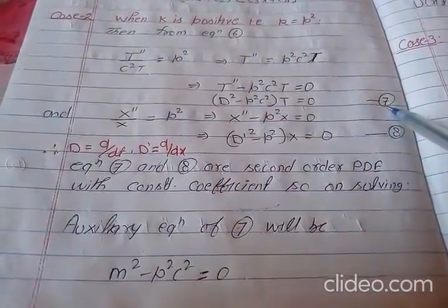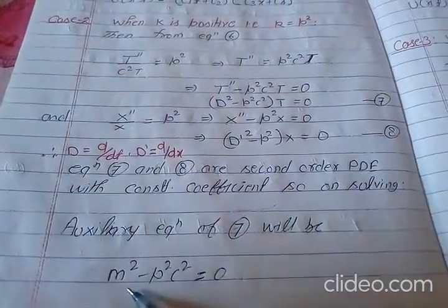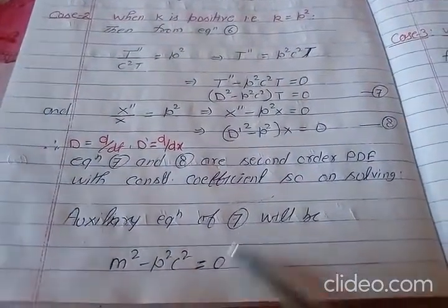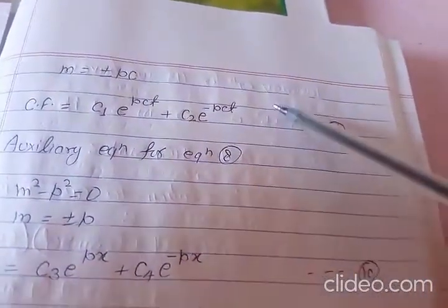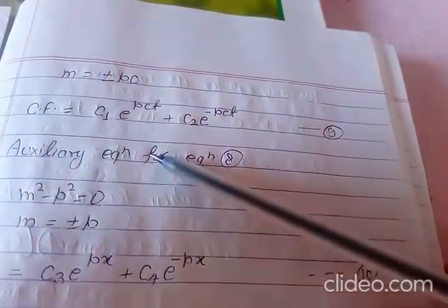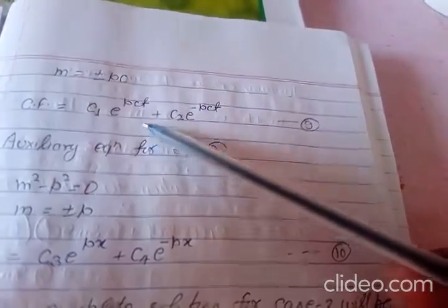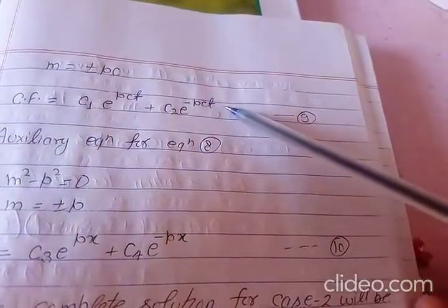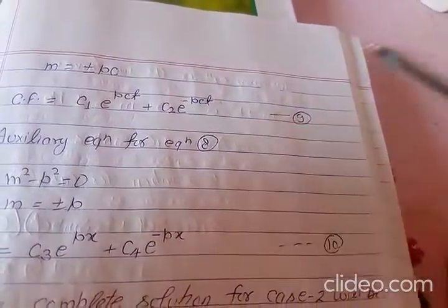Firstly we will find the CF value for equation 7 by putting m square minus p square c square is equal to 0, which is the auxiliary equation for equation 7, which will give us the value of m is equal to plus minus pc, and the complementary solution for equation 7 will be c1 e to power pct plus c2 e to power minus pct. We are all familiar with this type of CF solution.